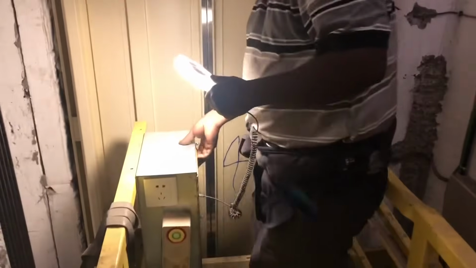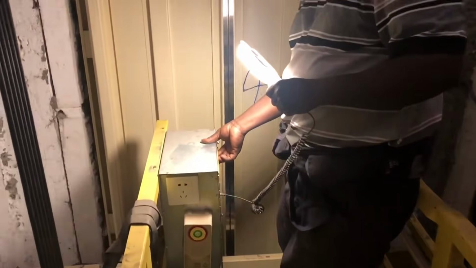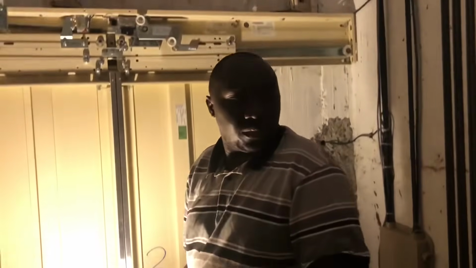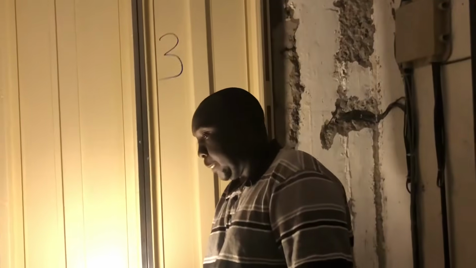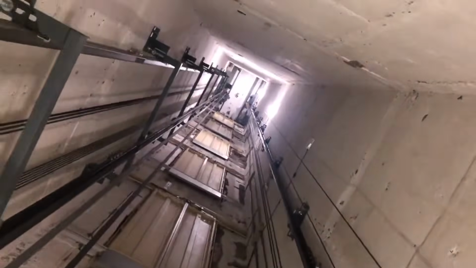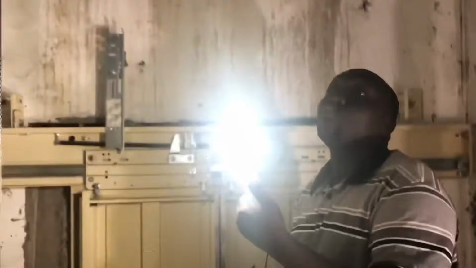Let's go down a bit. We are on the 4th floor, going down to the 1st floor, where we are going to get the counterweight frame and the counterweight stones, the weights. Let's just go to the first one. Now this is the counterweight. You can see it's moving up.